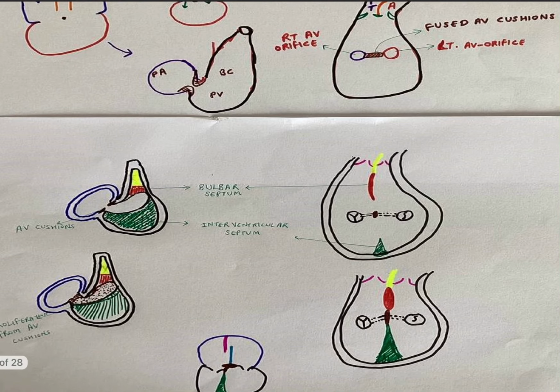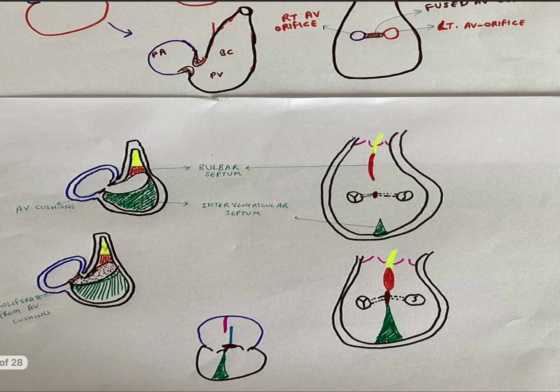What I explained previously, that a muscular septum starts developing, which is known as the interventricular septum. It does not touch the endocardial cushion. From the upper side, the bulbar septum starts developing, which divides the outflow part into two, right outflow and left outflow, through the bulbar septum.